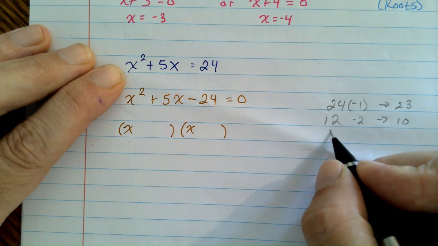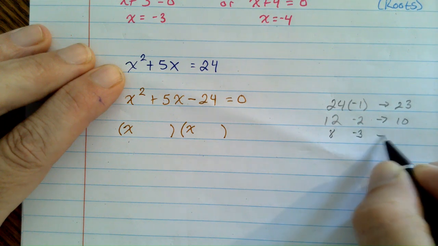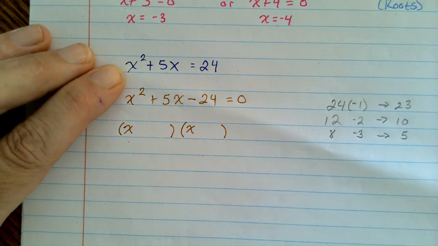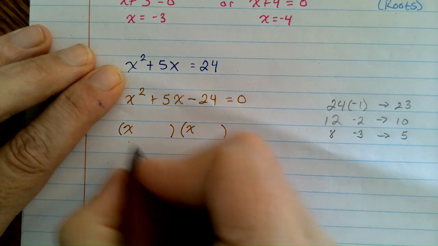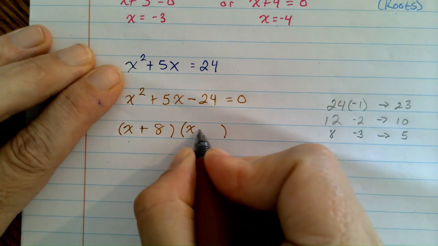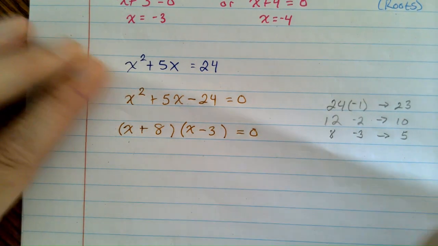Okay. 8 and -3. Hey, that makes 5. They add to 5. So (x + 8)(x - 3) equals 0.